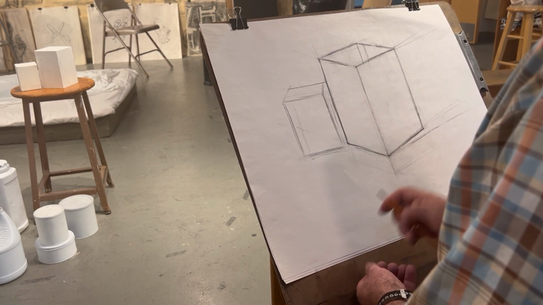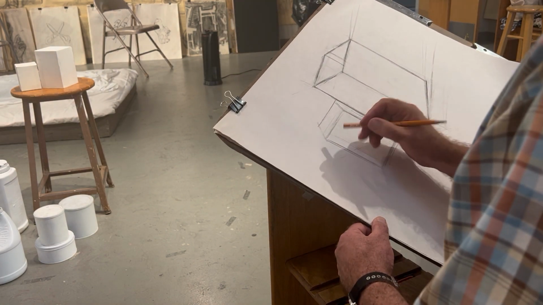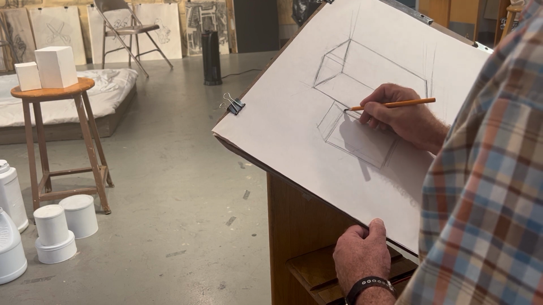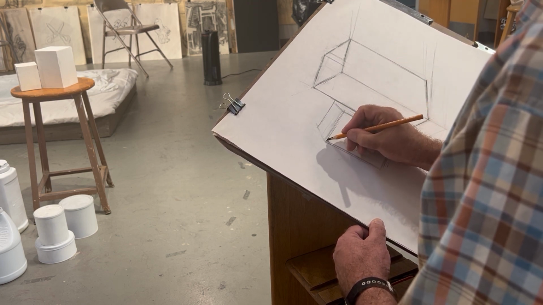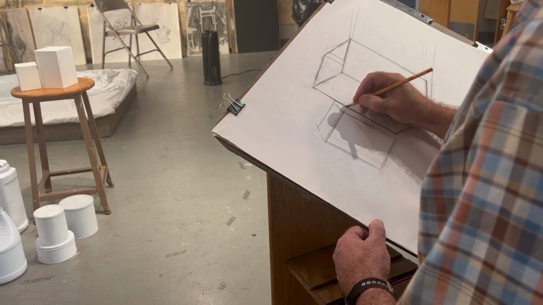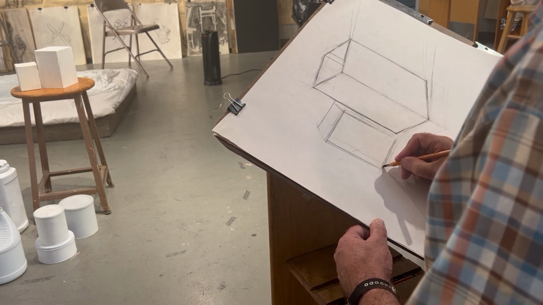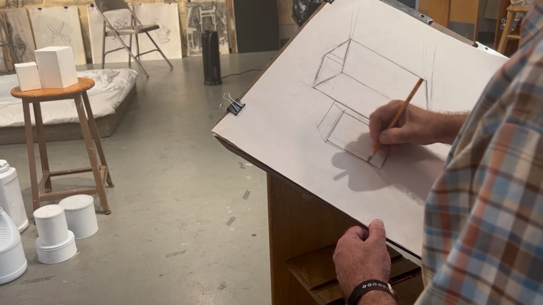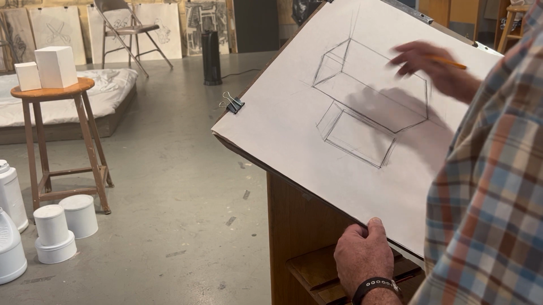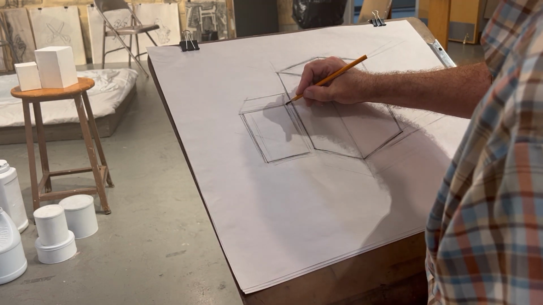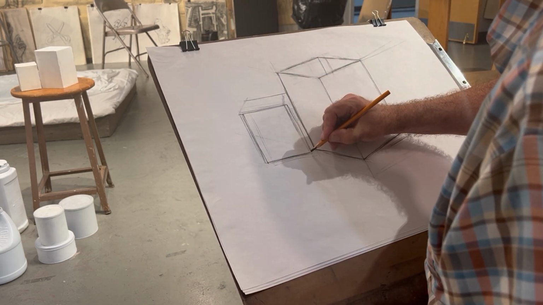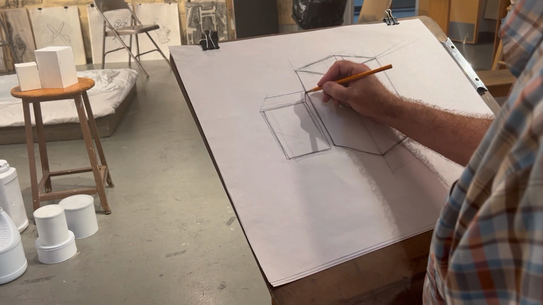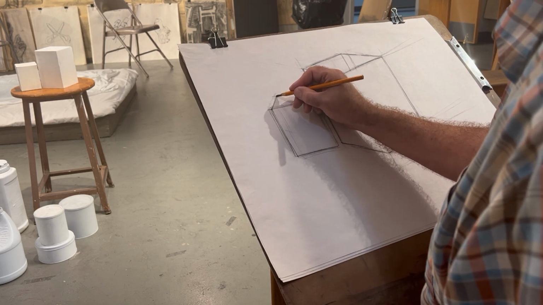And I have to adjust this. I made this a little bit too far away from that box. It should be a little closer. And I know that because as I was putting this angle in, it meant that I could see that back corner, and I know that I can't quite see that back corner.